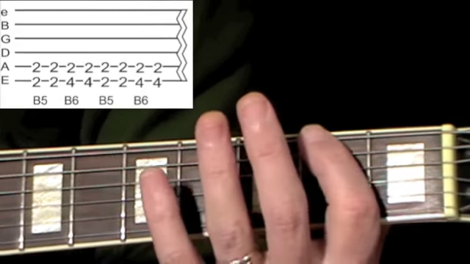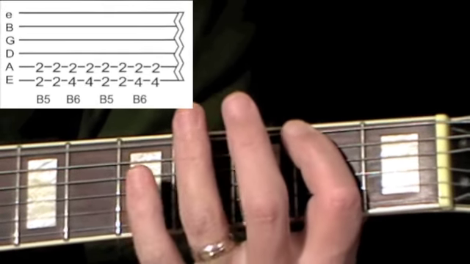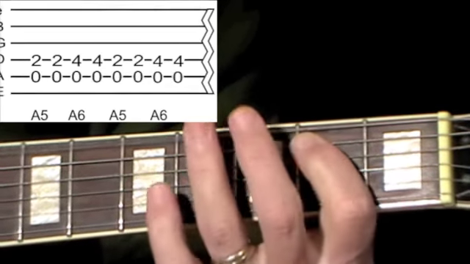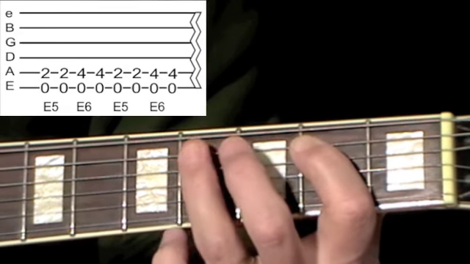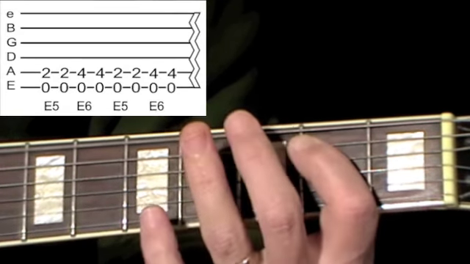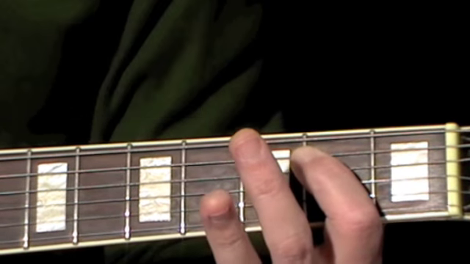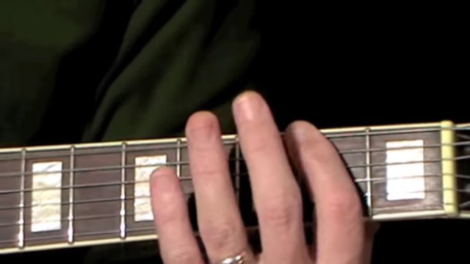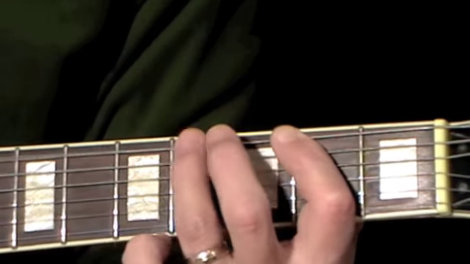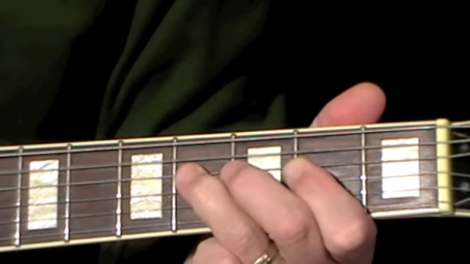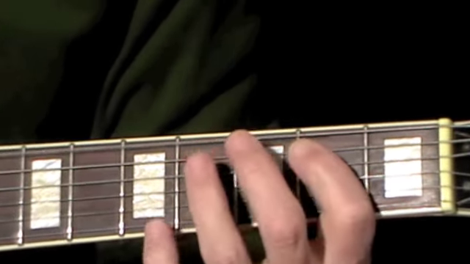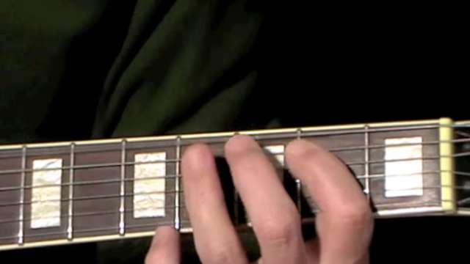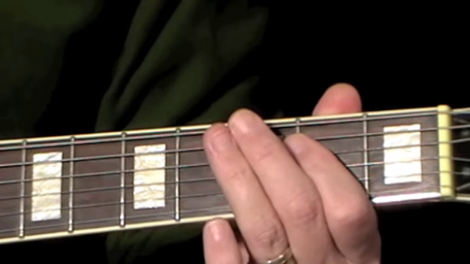So after 1 bar of B, we jump to A, then back to E with 2 bars. So I'll just show you those last 4 bars again. We're going to go B with the inverted shuffle, jump to A, and back to E. Two bars on the end there to complete the 12 bars.